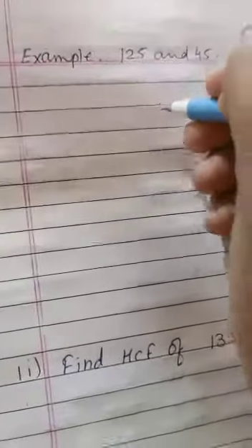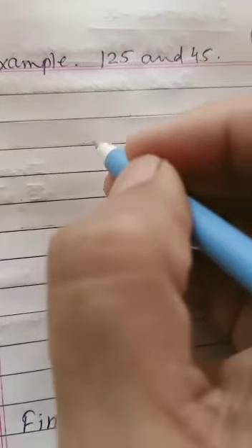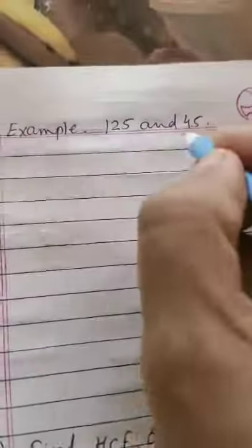Now I am explaining you how to find HCF of any 2 numbers using Euclid's division lemma. Suppose we have 2 numbers, 125 and 45 for example, and the smaller number is always the divisor.